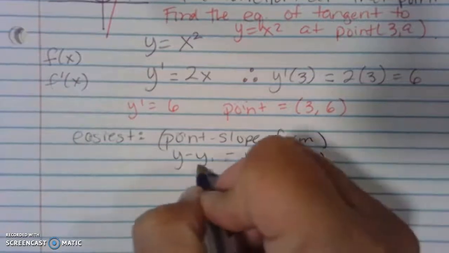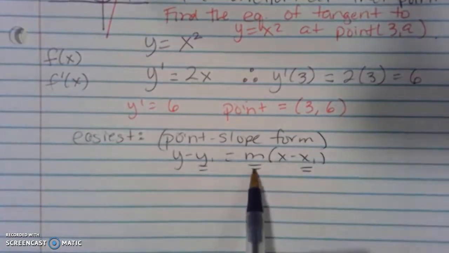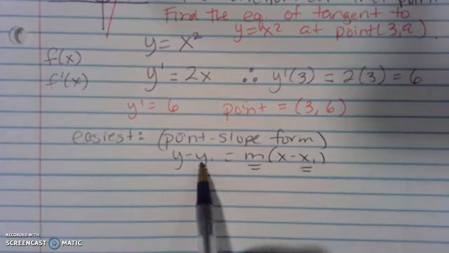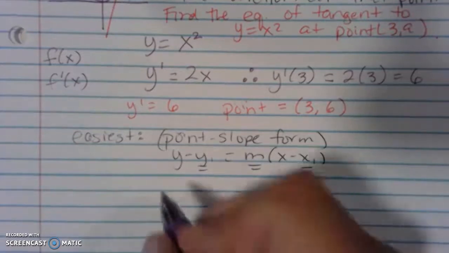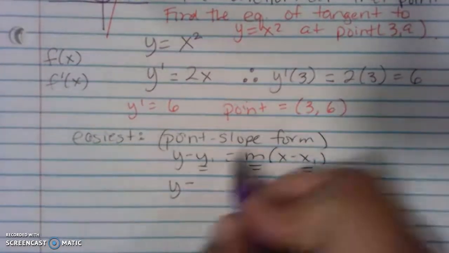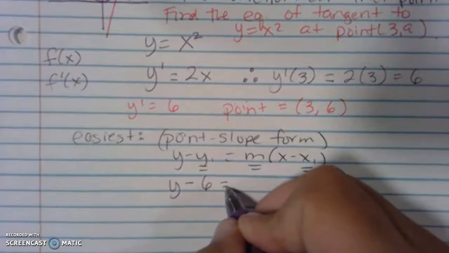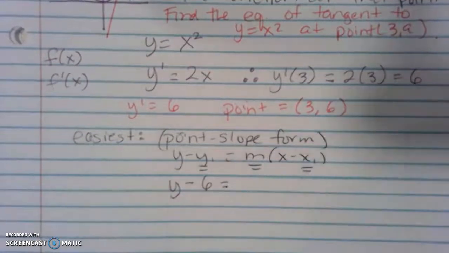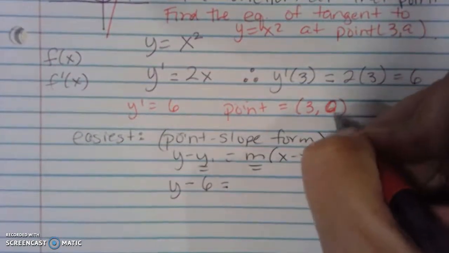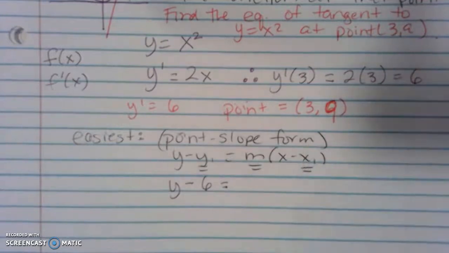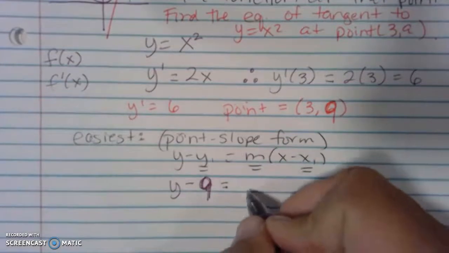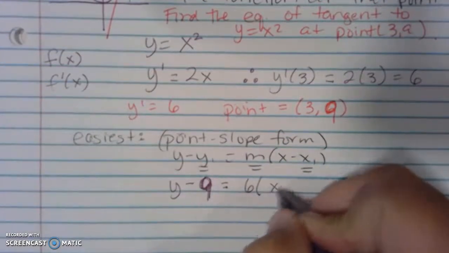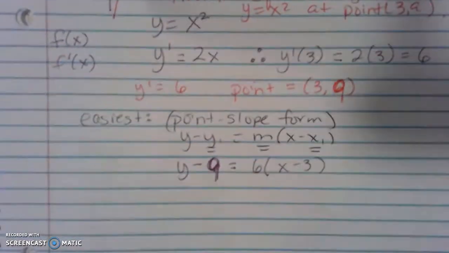All you have to do is plug in the slope and a point, your x and your y. That's why it's called point-slope form. So we get y minus, oh, I'm sorry, my point was (3, 9), so y minus 9 equals 6 times x minus 3. So that's my equation. I'm done.